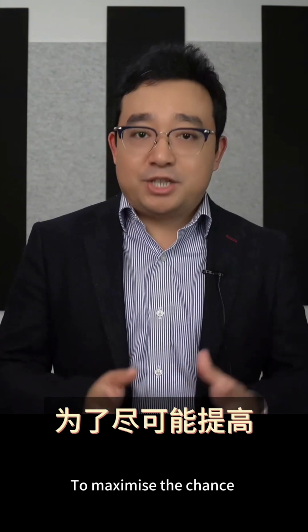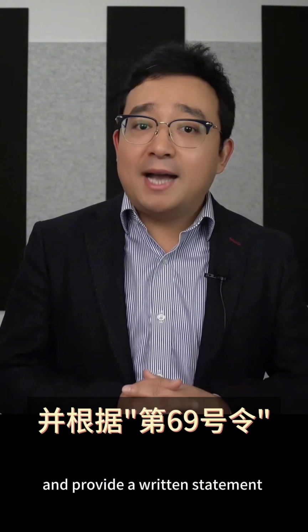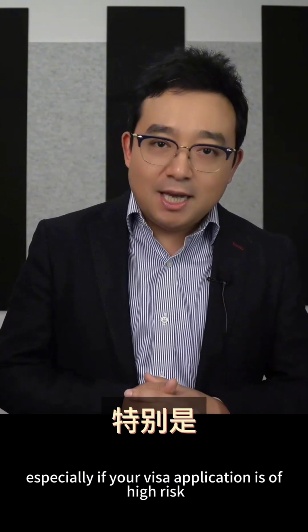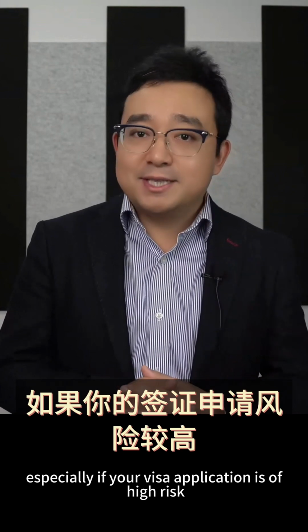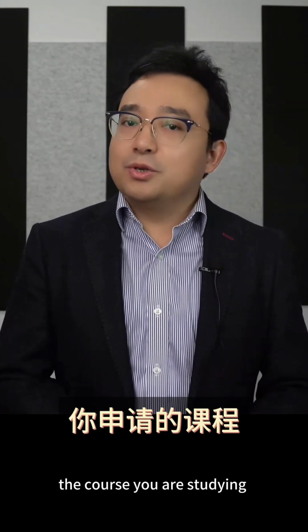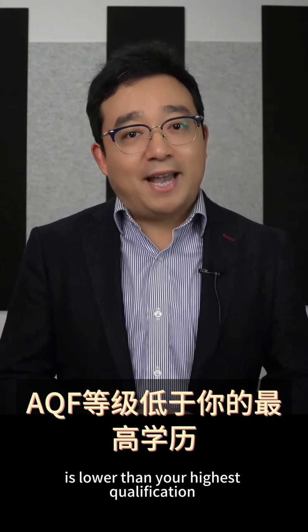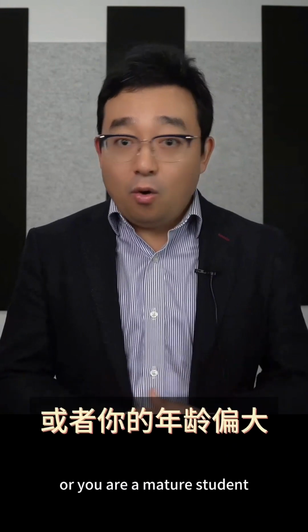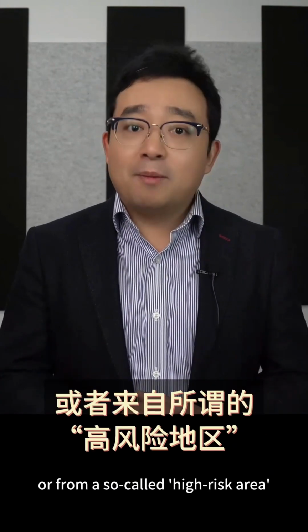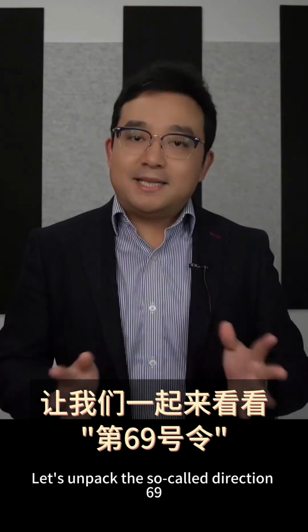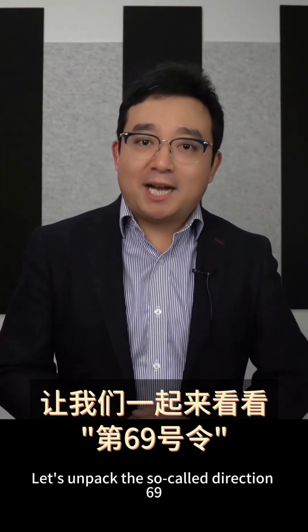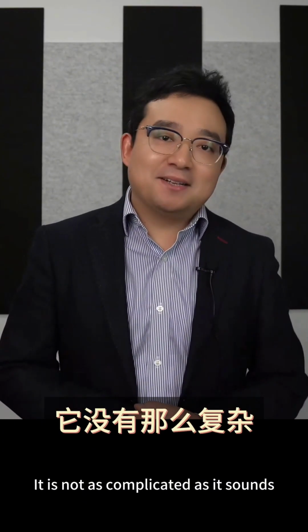To maximize the chance of your student visa application, you must understand GTE and provide a written statement according to Direction 69, especially if your visa application is of a high risk. For example, the course you're studying is lower than your highest qualification on the AQF hierarchy, or you're a mature student, or from a so-called high-risk area. Let's unpack the so-called Direction 69. It is not as complicated as it sounds.